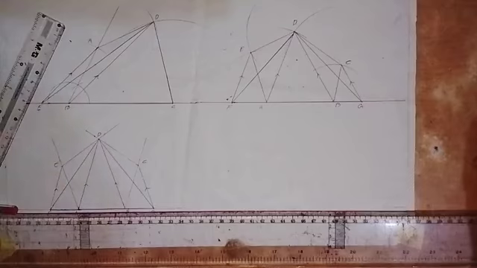So that is the question that we are given here. We are going to construct a quadrilateral that is equal in area to this reentrant polygon. So let's go and see how this reentrant polygon can be constructed. Then we now draw a quadrilateral that's equal in area to it.